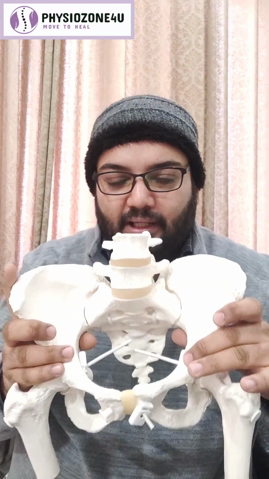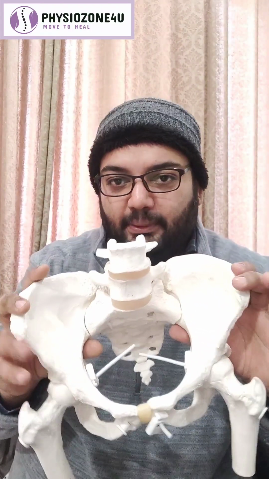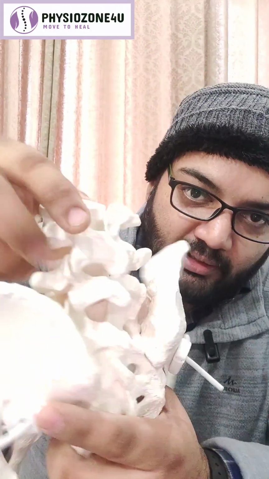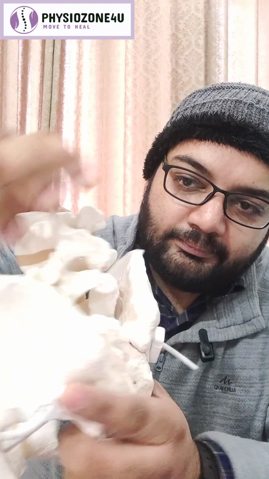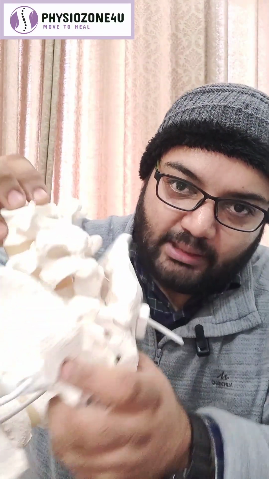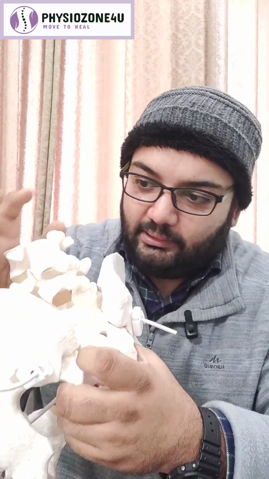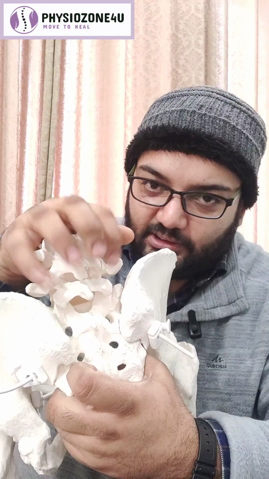lumbar spine. Say a person has back pain and the reason behind that specific back pain was dumping forward of the pelvis. The pelvis is forward, there is increased lordosis, and due to the increase in lordosis, you can see these are the facet joints. These are the joints which attach one vertebra of the spine to another. When there is extension in the spine, there is increased pressure at these facet joints, because they keep on approximating themselves.